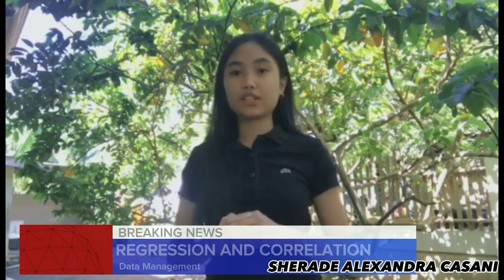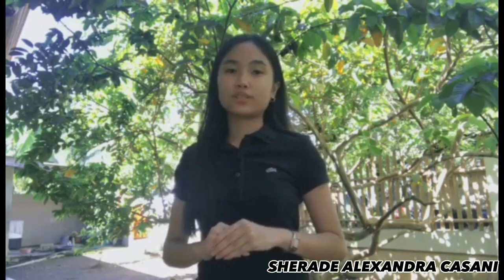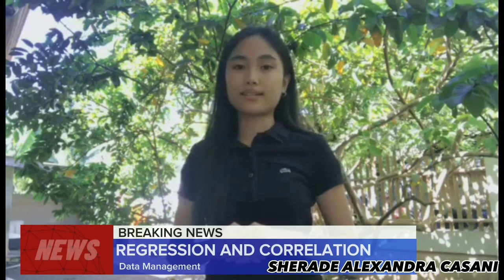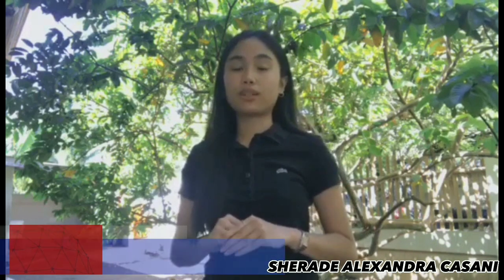And now, let's also talk about the linear regression and correlation. Roan Cassini on the line. Yes, Jay. Linear regression attempts to model the relationship between two variables by fitting a linear equation to observed data. One variable is considered to be an explanatory variable and the other is considered to be a dependent variable. A linear regression line has an equation of the form y is equal to a plus bx, where x is the explanatory variable and y is the dependent variable. The slope of the line is b and a is the intercept, the value of y when x is equal to 0.